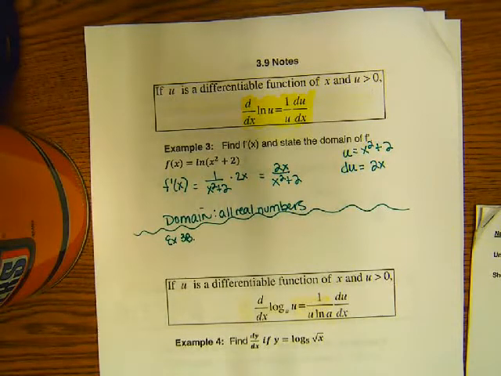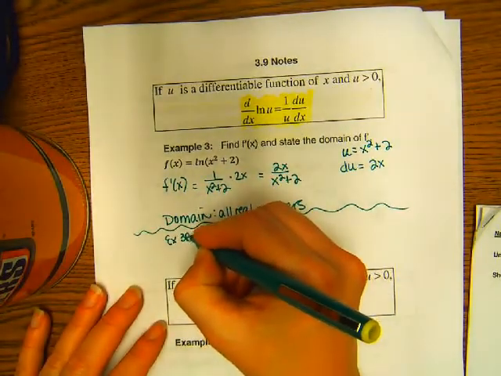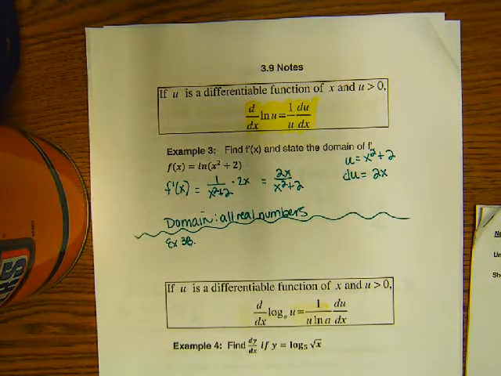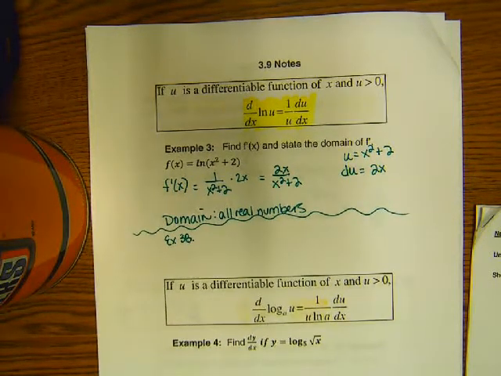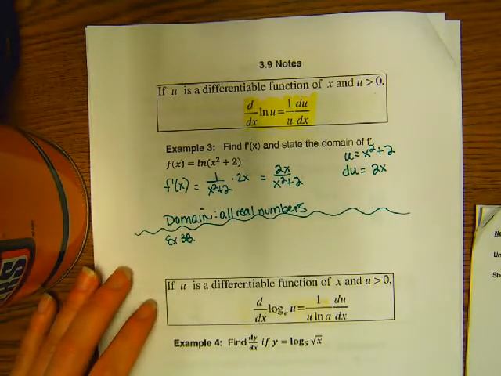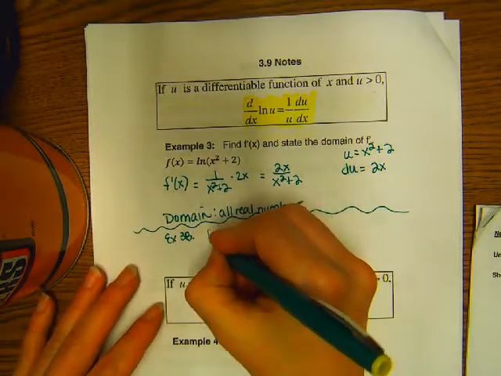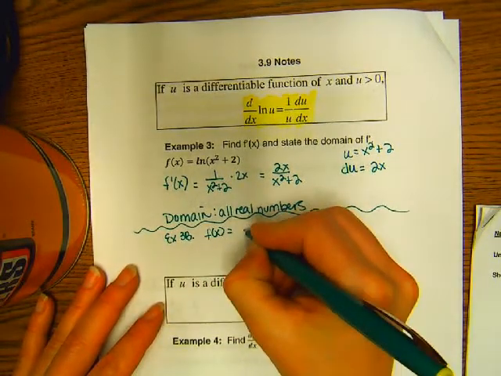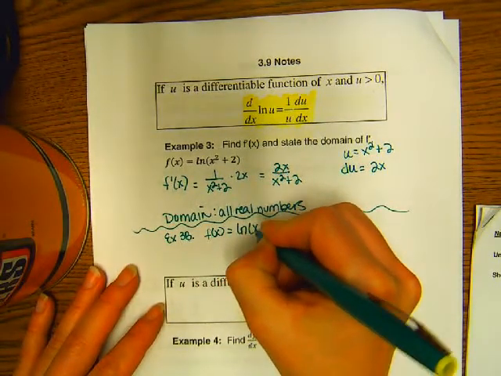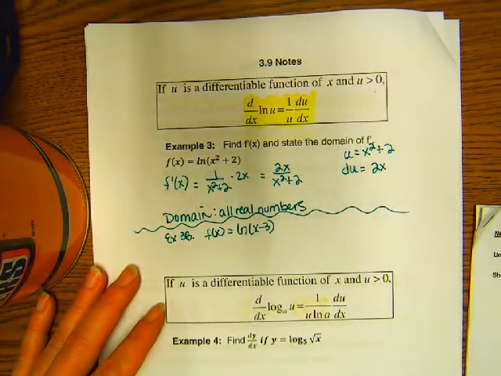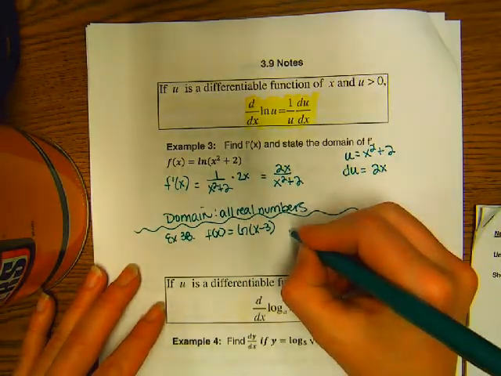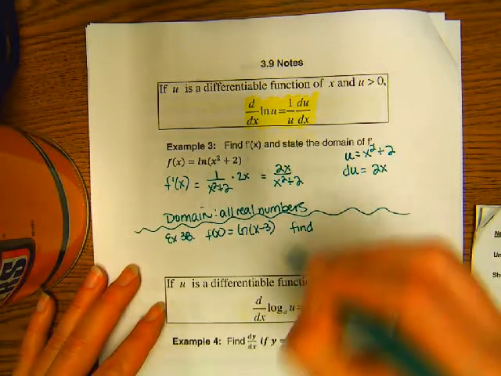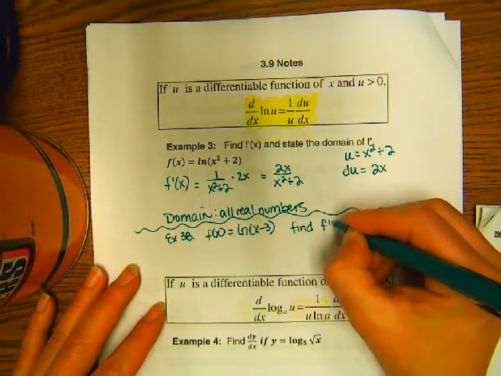Alright, so we're calling this example 3b. We already talked about how the derivative of natural log of u is 1 over u du dx. Or, as Bryce prefers, u prime over u. So let's find, if I said f of x is the natural log of x minus 3, and I asked you to find f prime of x.